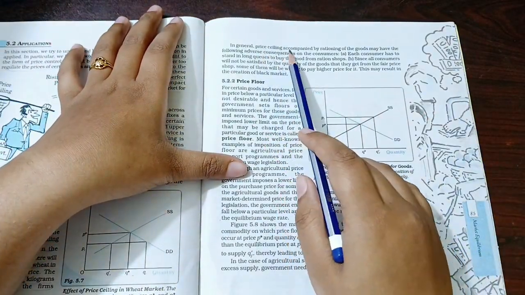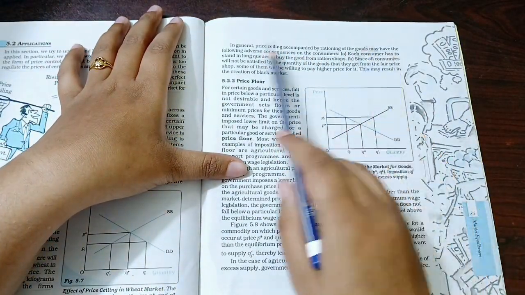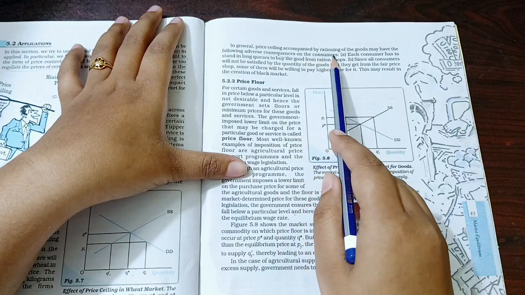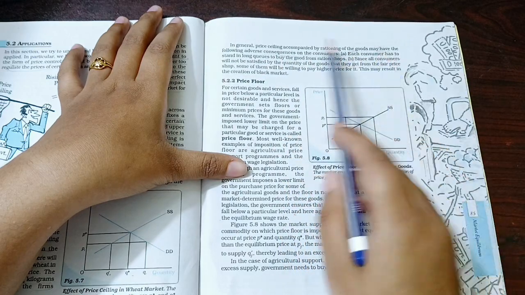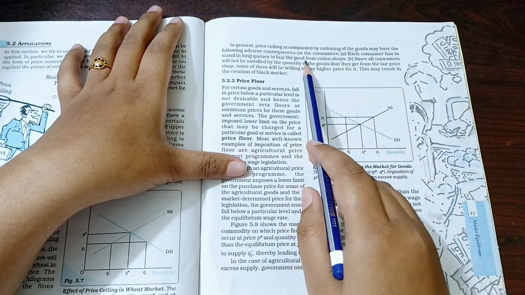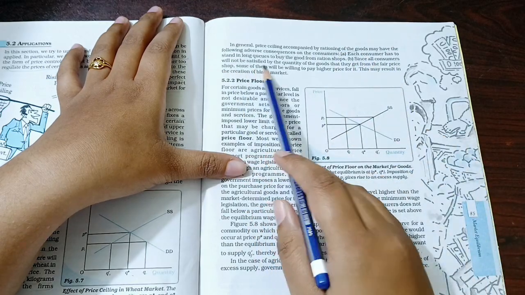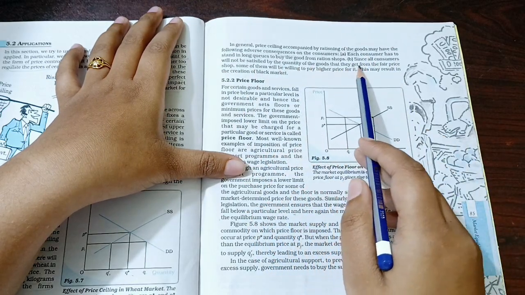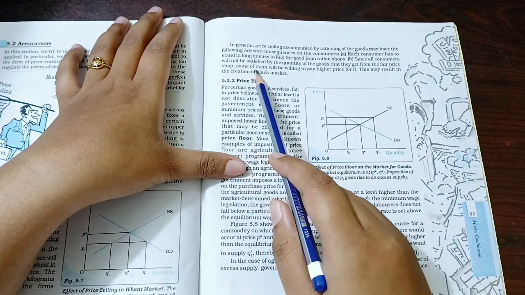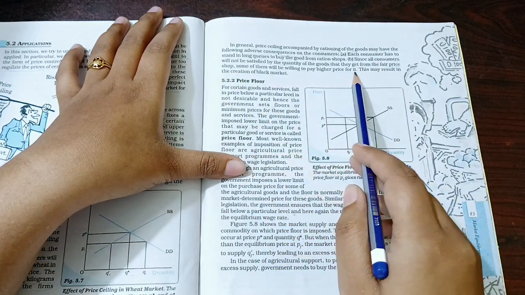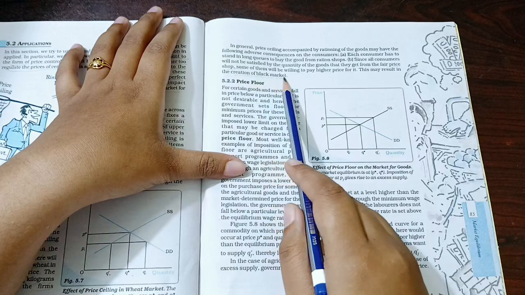In general, price ceiling accompanied by rationing of goods may have the following adverse consequences on the consumers. First, each consumer has to stand in long queues to buy the good from ration shops. Second, since all consumers will not be satisfied by the quantity of the goods that they get from the fair price shop, some of them will be willing to pay higher price for it. This may result in the creation of black market.